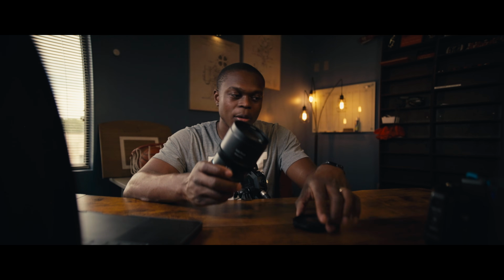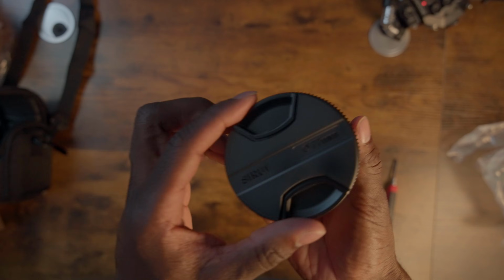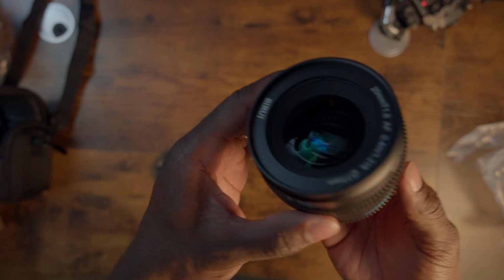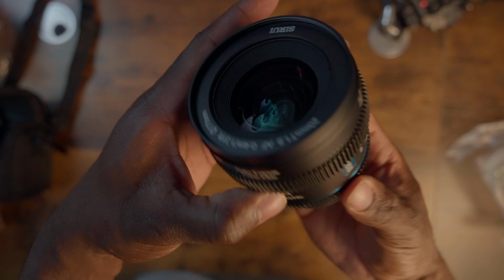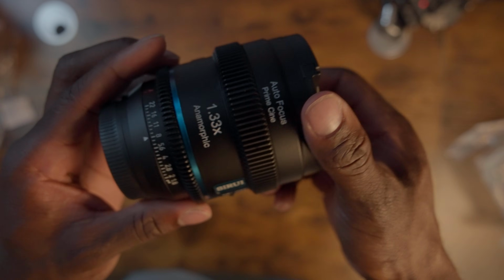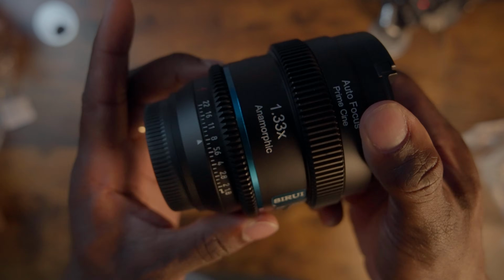Now, let's take a look at the build quality of these lenses. These lenses feature a 77mm filter thread, which is pretty standard and will make it a lot easier to get ND filters and step-up rings as needed to screw on filters on the front. The body on this lens is a full aluminum metal housing, giving it that premium cinema glass feel.